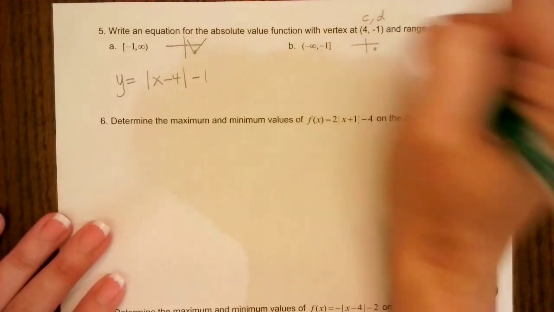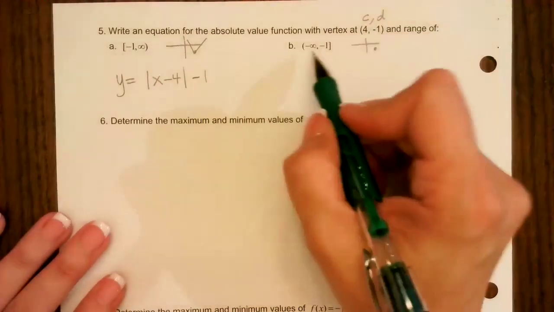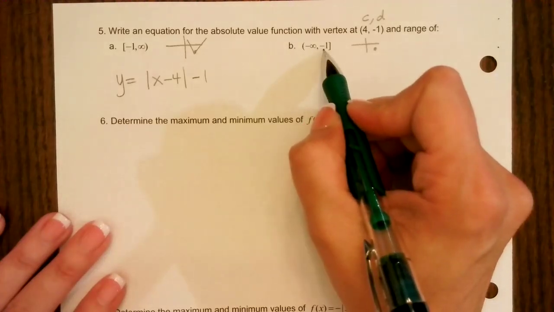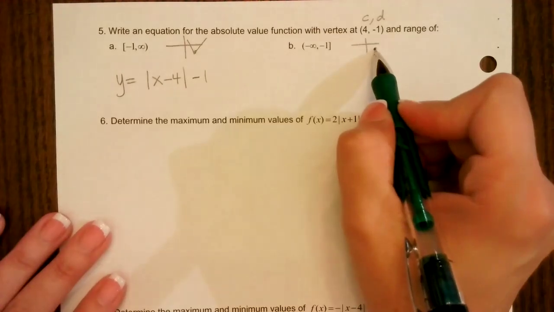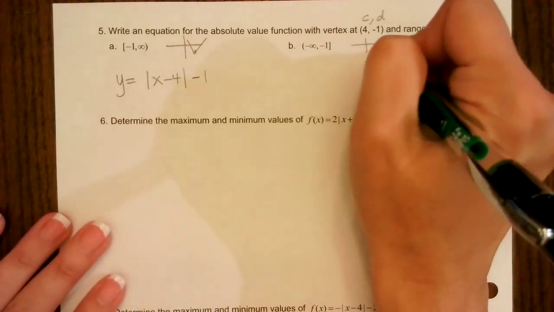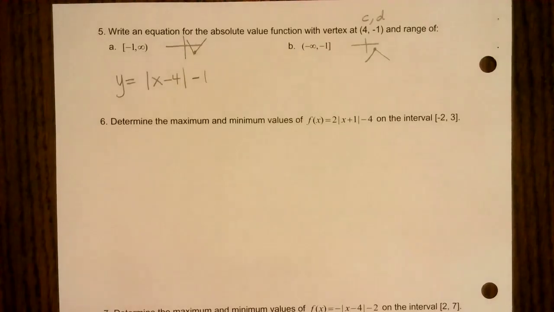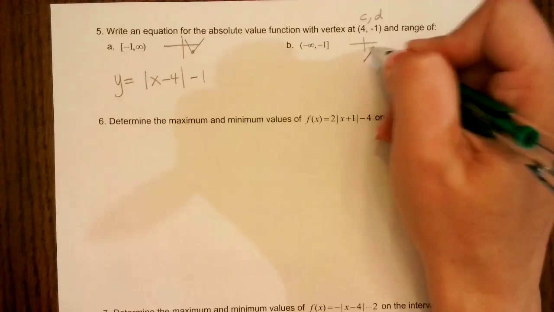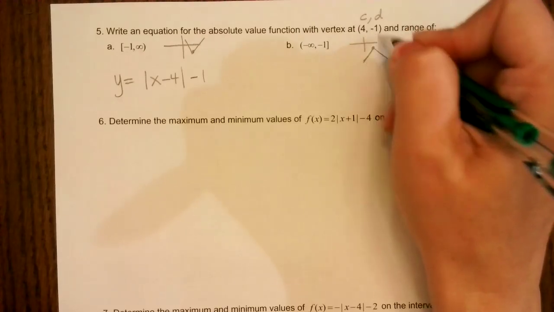Now for this one, again, we're at 4, -1. But here it's saying all my y values are from -infinity to -1. So this would be the highest point on the graph. That tells me that my graph had to have flipped upside down going this way. These y values are coming from negative infinity up to -1. There's nothing above it.